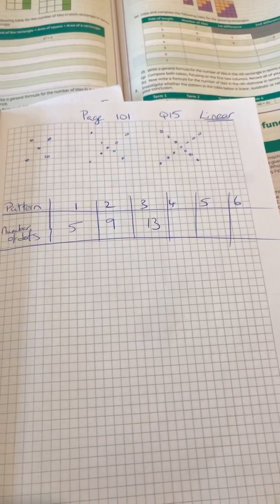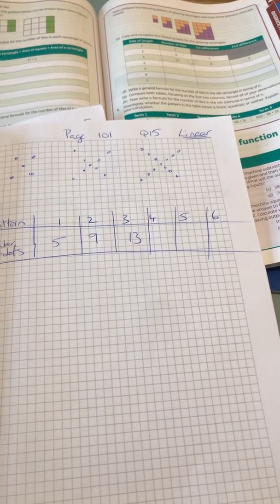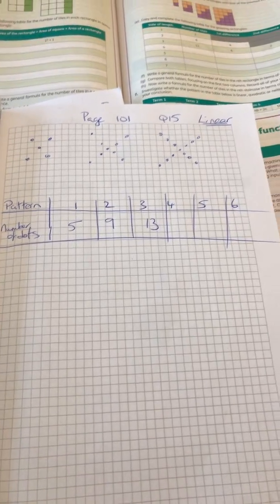Okay, I'm going to go back though and look at linear patterns, girls. So this was your chapter 5, so it's on page 101. This is an example, it's question 15. So you might remember you've seen these patterns a good few times, and I just want to remind you of what you used to do.